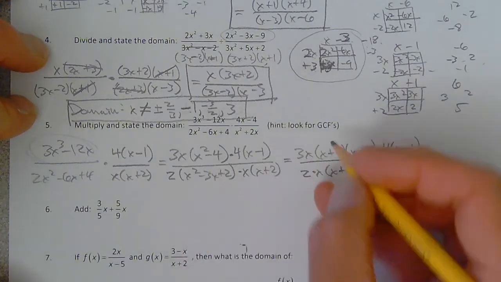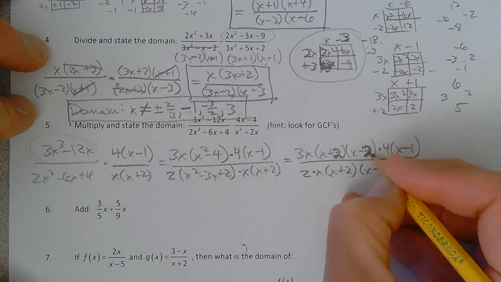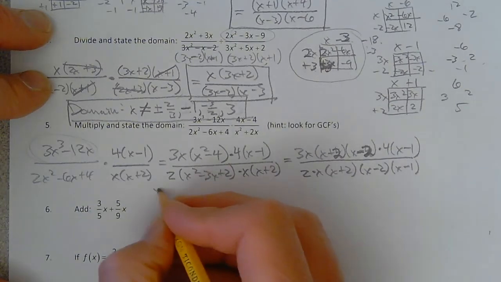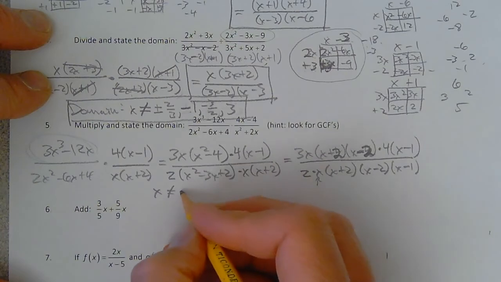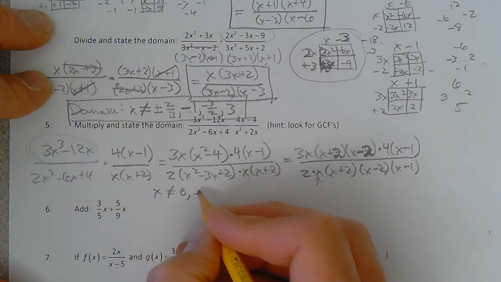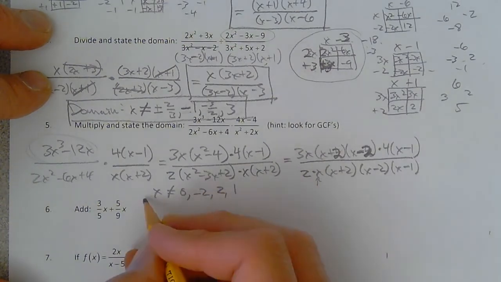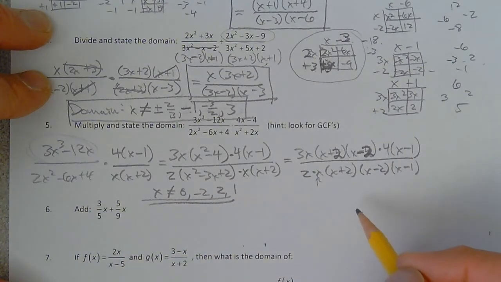Okay, and this x squared minus 4, sorry, that factors to an (x + 2) and (x - 2) there. So our domain here: x cannot equal 0 because of that, or negative 2, or positive 2, or positive 1. So that's our domain. And let's see what we can simplify.